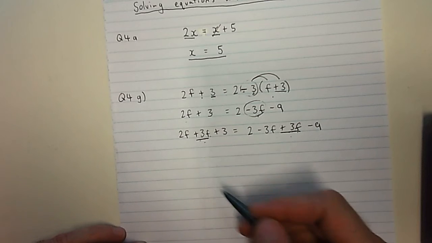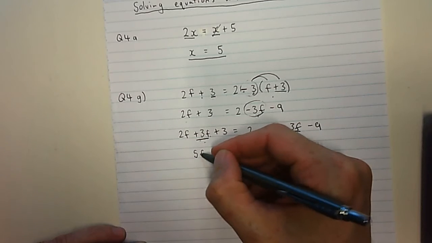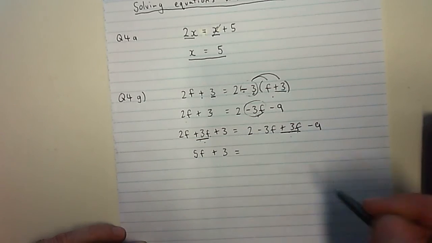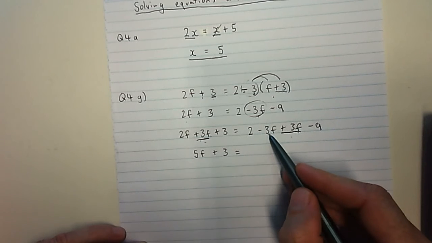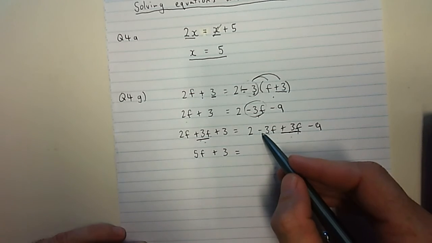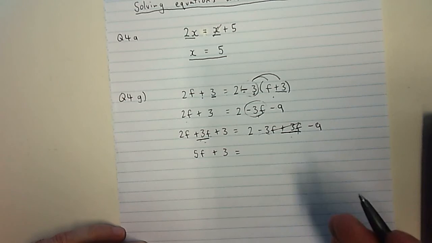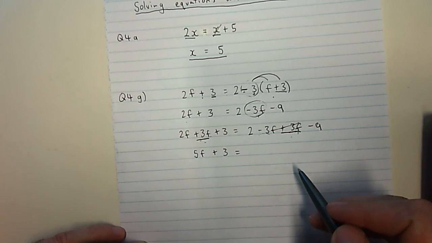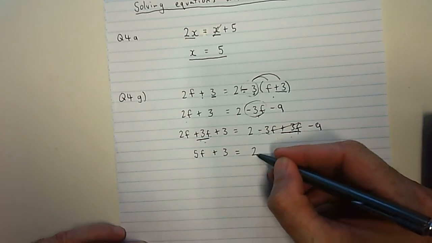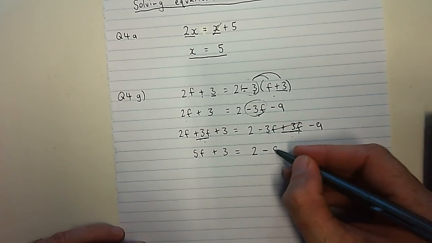All right, if I have 2f's, I add 3f to it, I end up with 5f plus 3. And then if I have negative 3f's, if I take away 3f and then I add 3f, well, it's going to cancel each other out. Okay? I'm purposefully doing that because I'm trying to eliminate it from that side of the equation. And so I'm left with 2, take away 9.